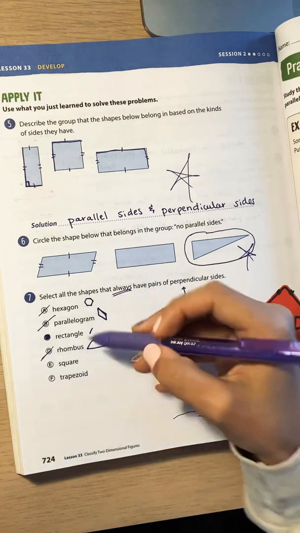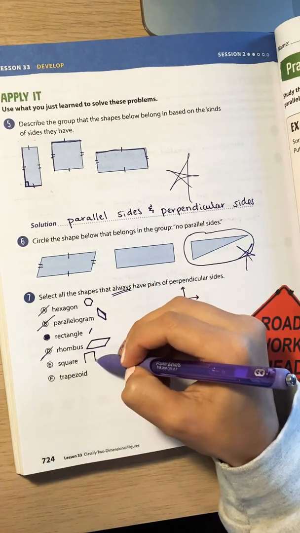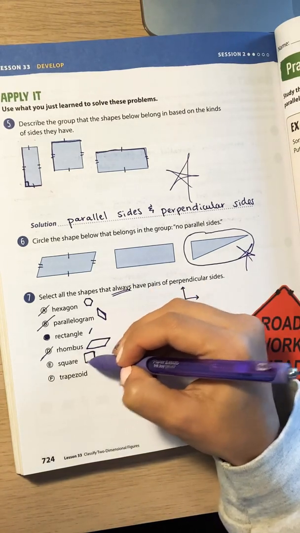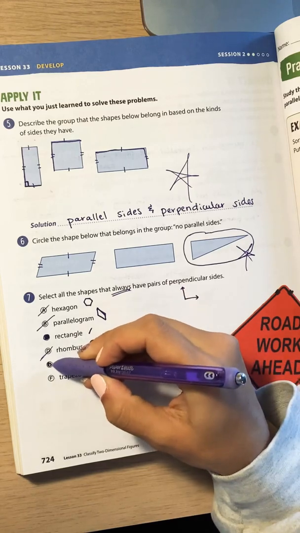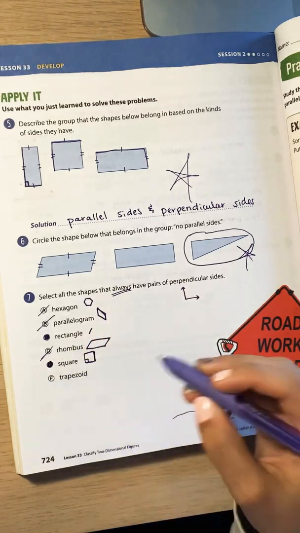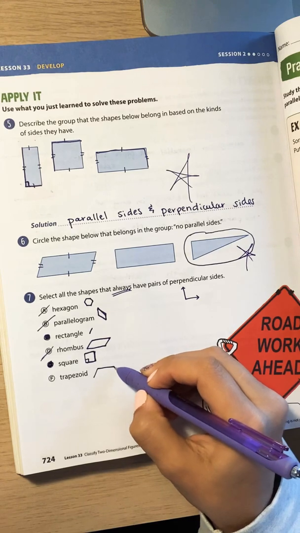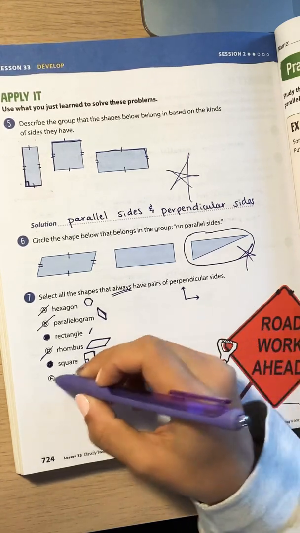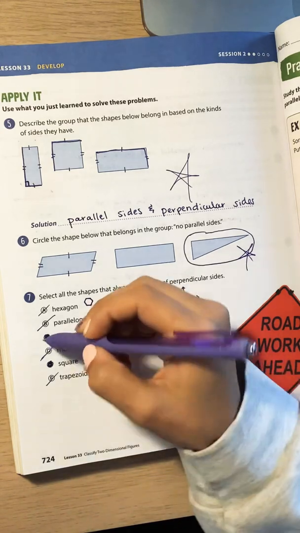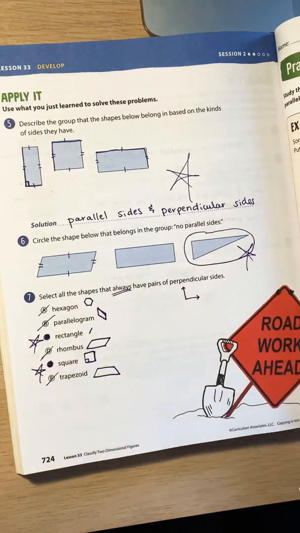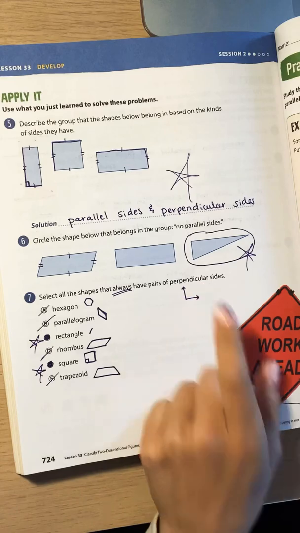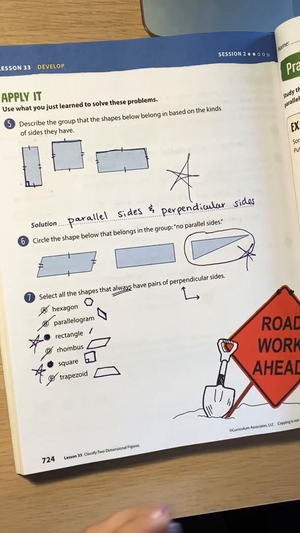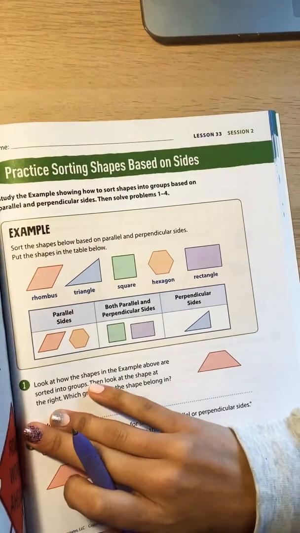But a square always has right angles. So it will always have perpendicular sides. And a trapezoid. No right angles, no perpendicular sides. Just the rectangle and the square will always have perpendicular sides. Okay? All right, green practice pages.